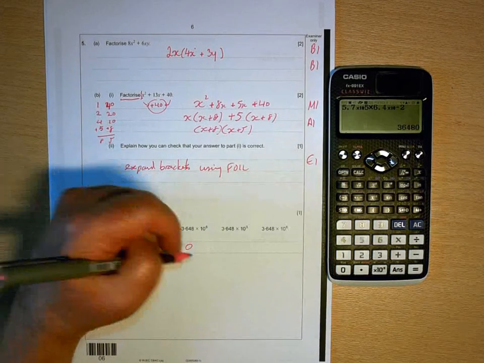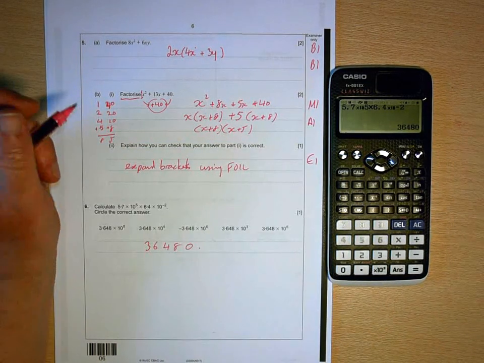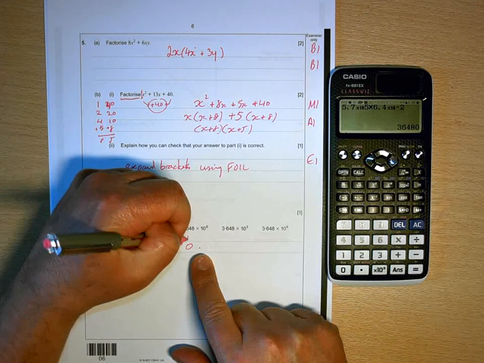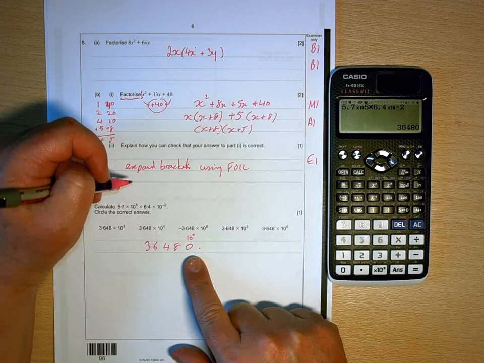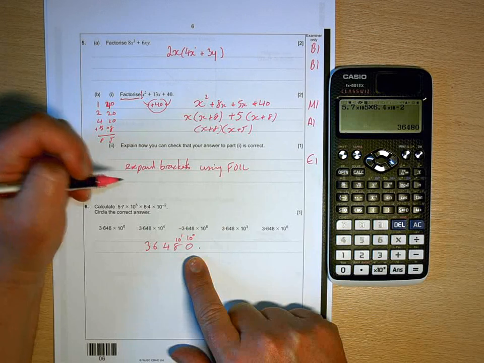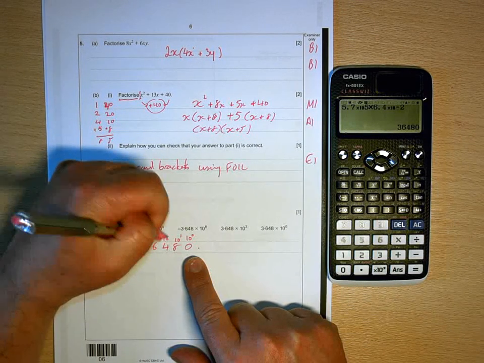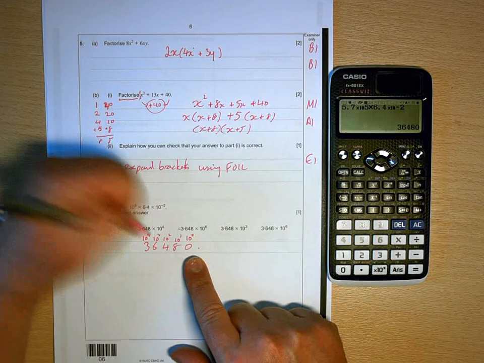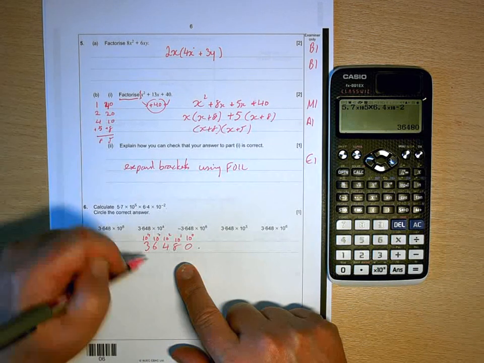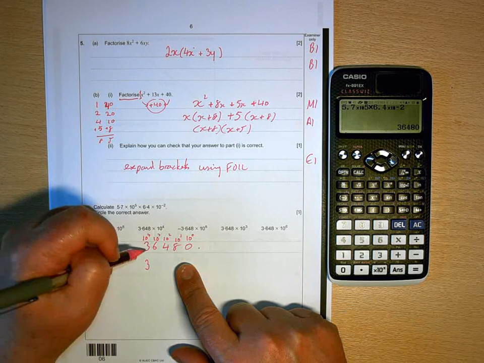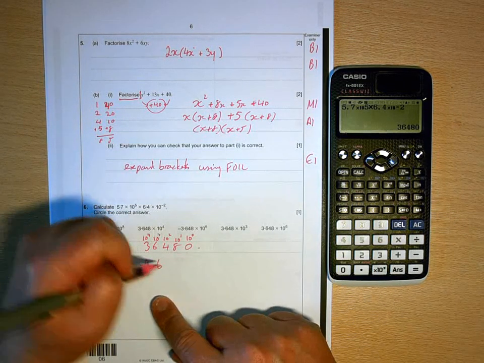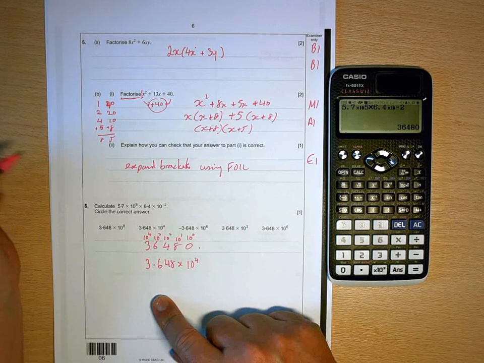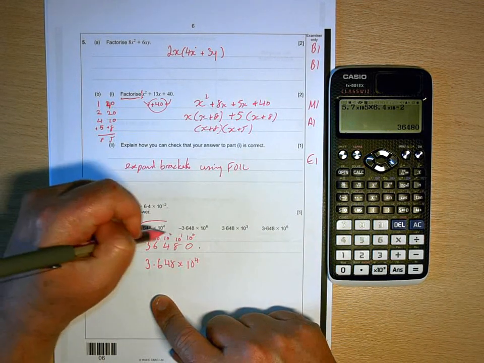If you remember the way that we did this, the decimal point is going to be there, 10 to the 0 is the first, that's the unit, 10 to the 1 is 10, 100, 10 squared, 1000, 10 cubed, 10,000, 10 to the 4. The most significant is in the 3 times 10 to the 4, so this is going to be 3.648 times 10 to the power of 4, which is that one.